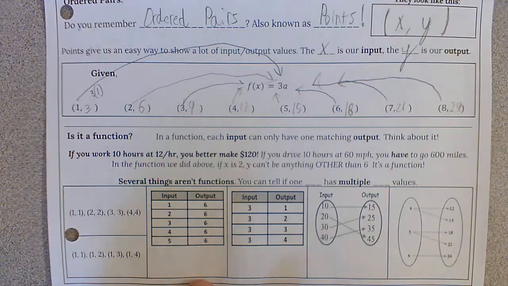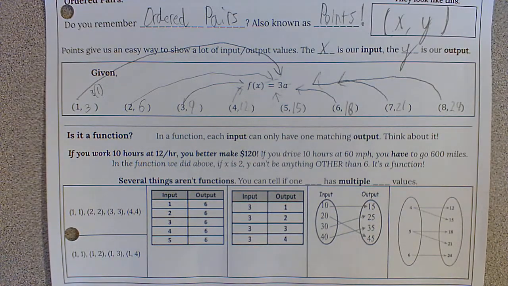Is it a function? So, in a function, each input can only have one matching output. And it makes sense if you think about it. If you work 10 hours at $12 an hour, you definitely want to make 120 bucks. If you make less, you're going to be mad. If your boss gives you more, your boss is going to be mad. If your boss says you make $12 an hour and you work 10 hours, you better get 120 bucks at the end of that. Same thing here.